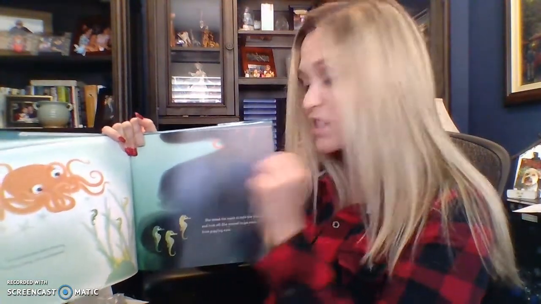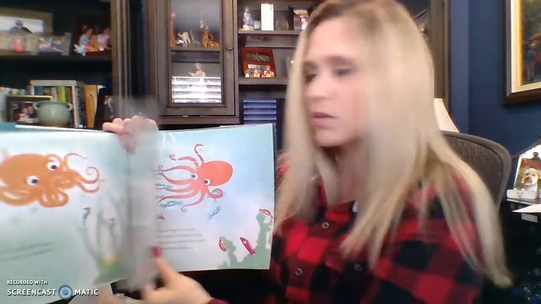So, she sprayed ink here, okay? So octopus have this ability where they can spray ink into the water so that other animals can't see them swim away. It makes the water really cloudy and dark, okay? That's one of the things that they're most known for. I think squid also do it.